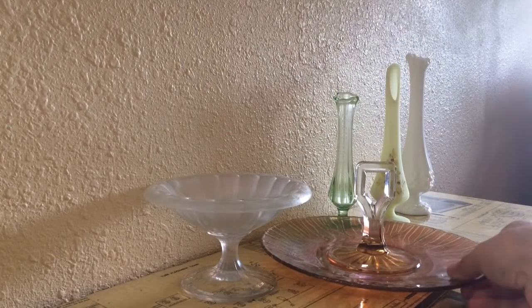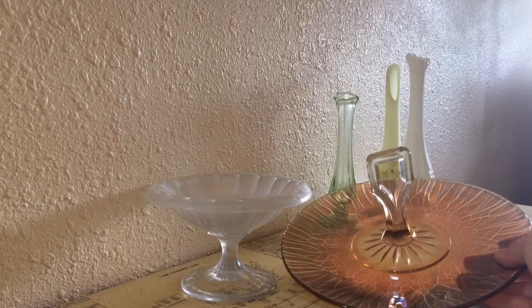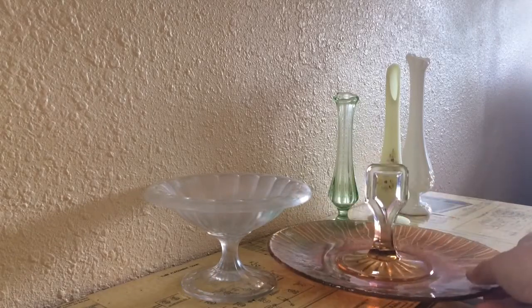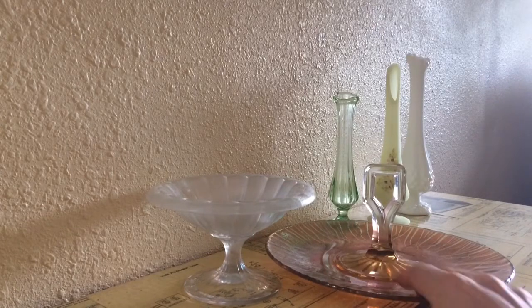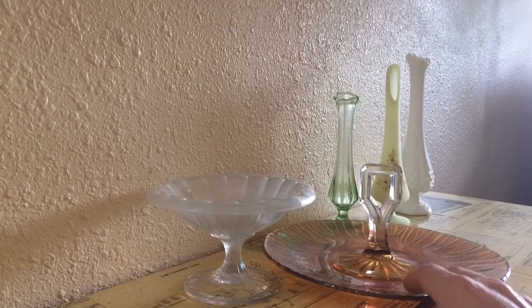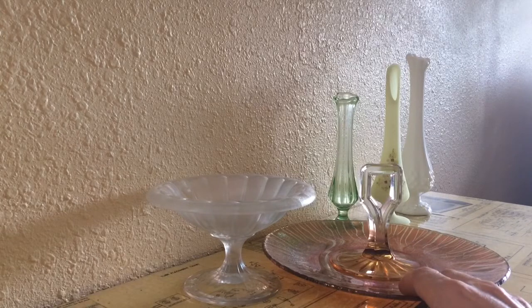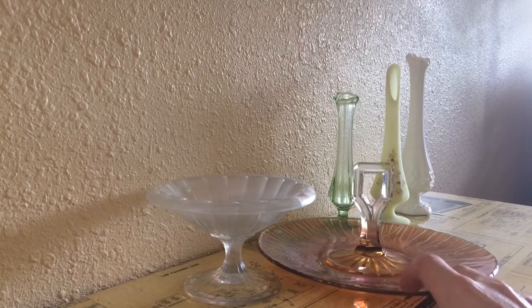Hello. Today I wanted to talk about the difference between stretch glass and swung glass. It's something that I see people make a mistake on, especially people listing on eBay and such, about what the difference between stretch glass and swung glass is.